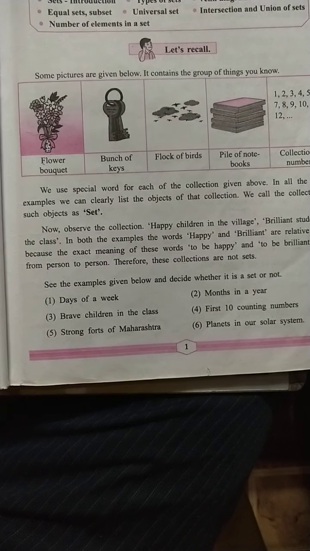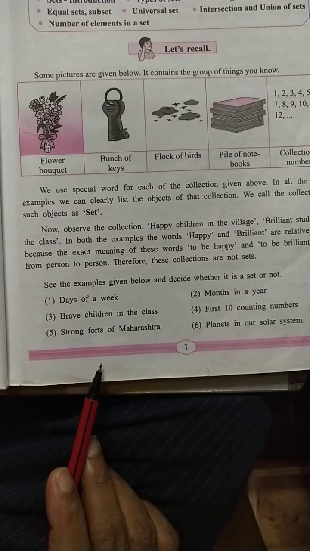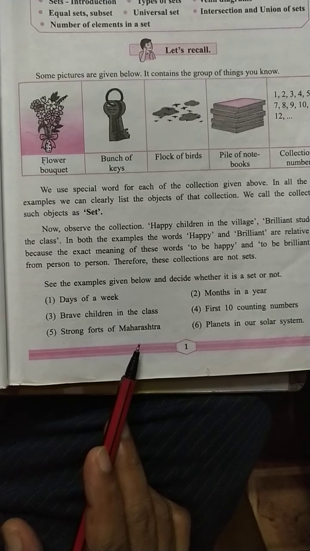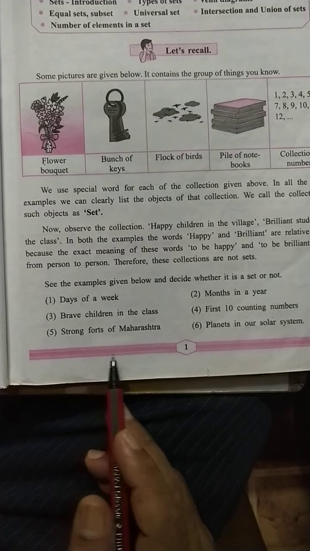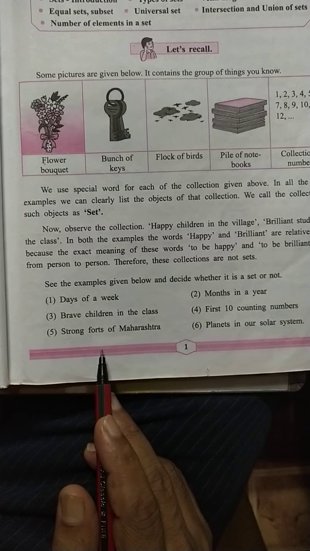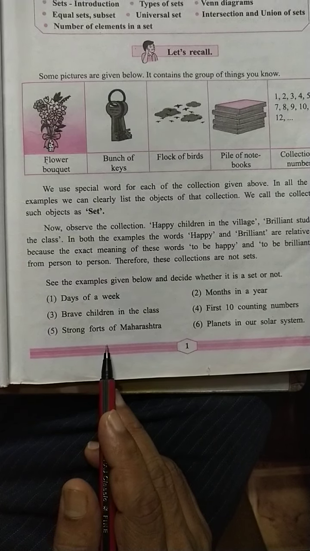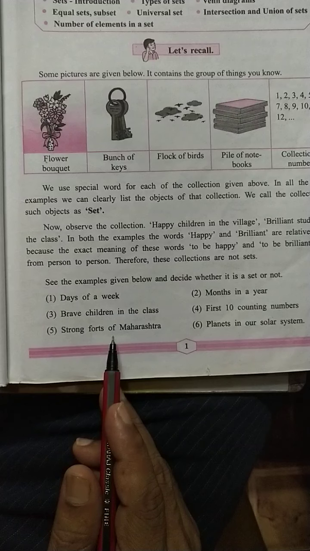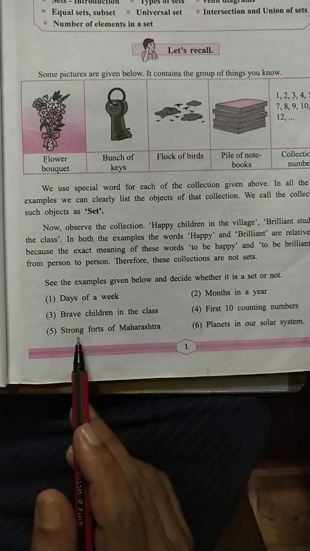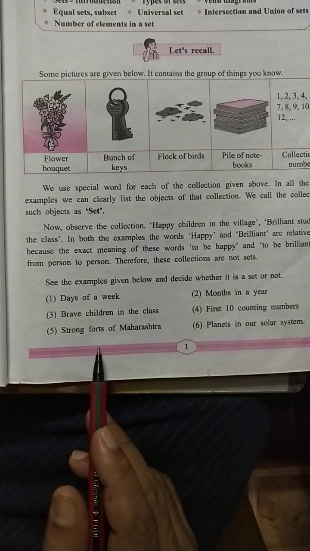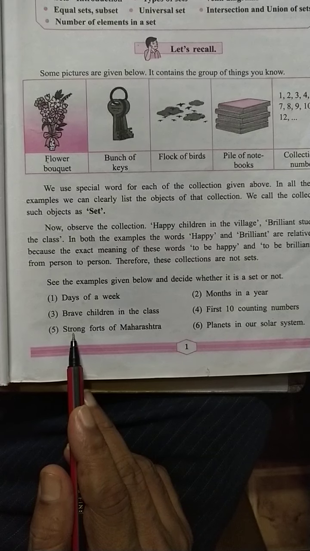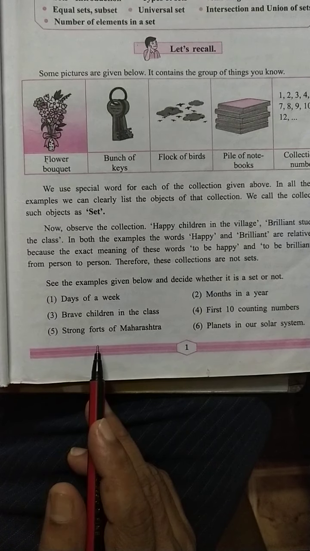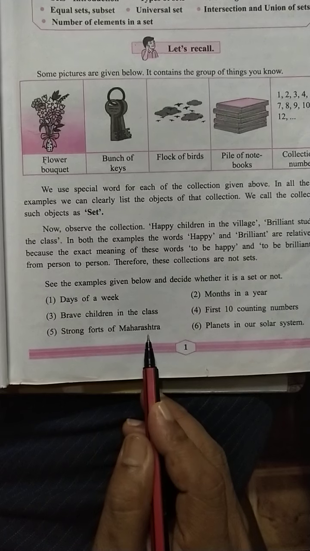Suppose Raigad is a stronger fort of Maharashtra, means Raigad is stronger than Rajgarh, but we cannot clearly list or tell which is the strongest fort of Maharashtra, because here strength is a quality. So it is not called a set.